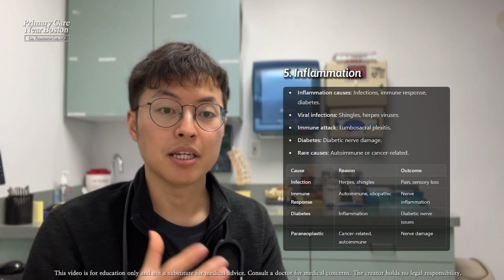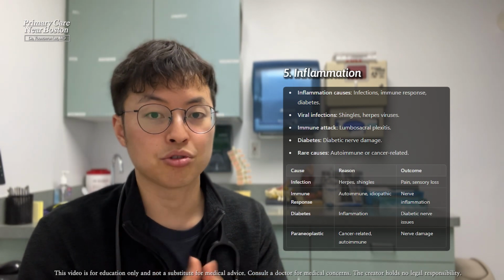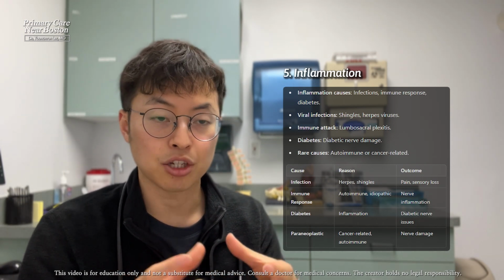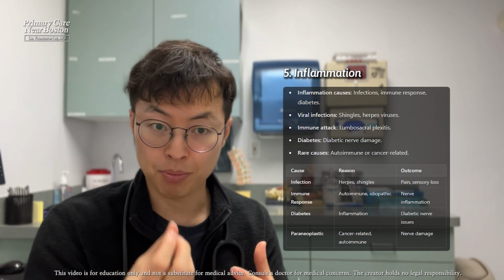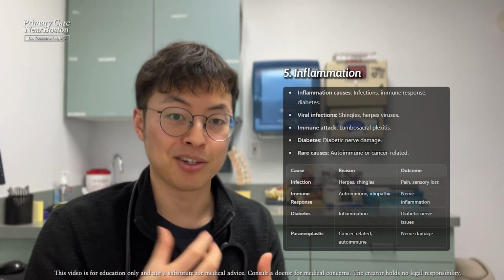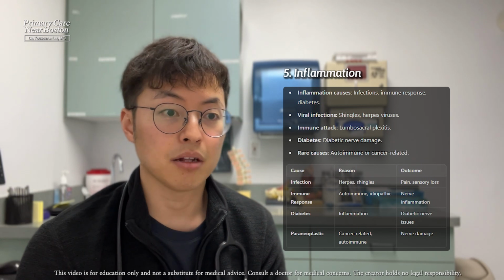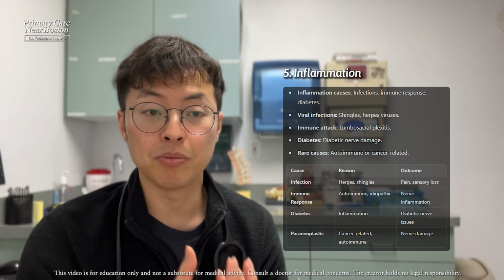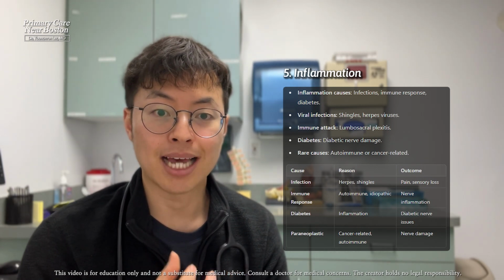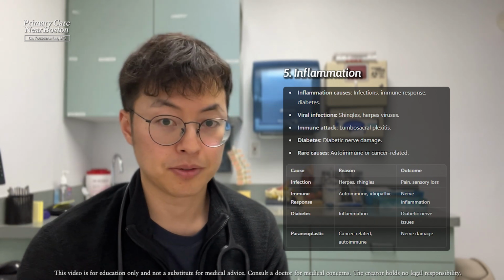In diabetes, inflammation can contribute to nerve damage, resulting in conditions like diabetic radiculopathy or diabetic amyotrophy. Rarely, inflammation affecting the nerve cells can be related to autoimmune disease like Sjogren's or as a response to cancer.